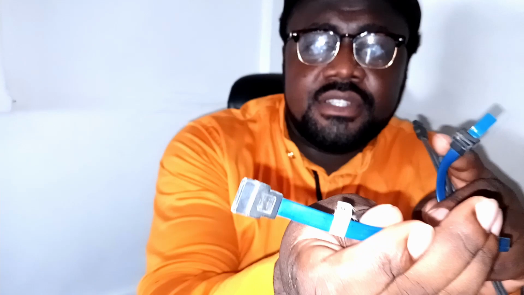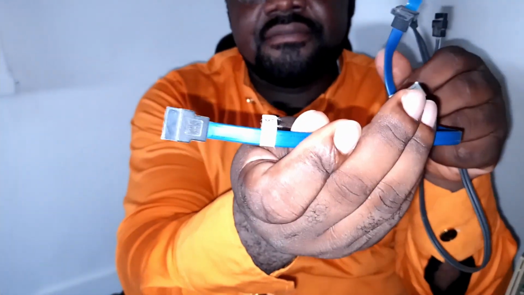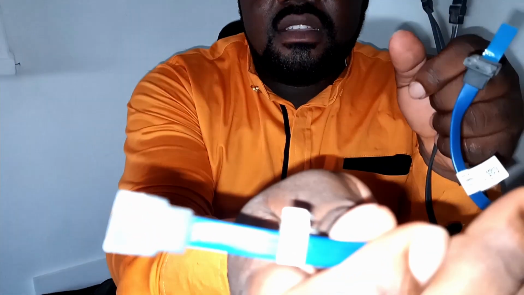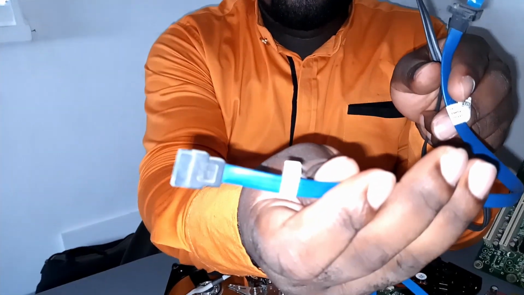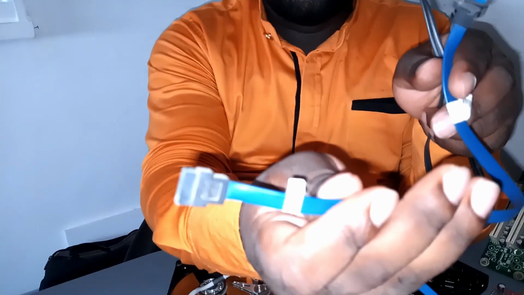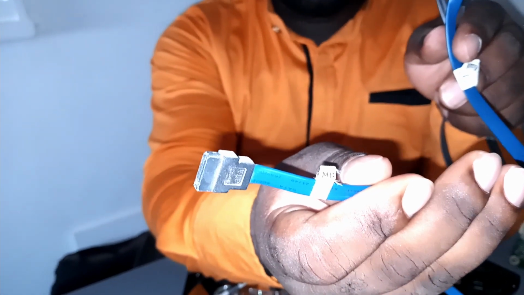On this sticker, they've written something. What do you see written here? MB. Okay. Can you see MB in the video? Not yet. It's showing partially. Can you see MB? You can see. Yes. Okay.